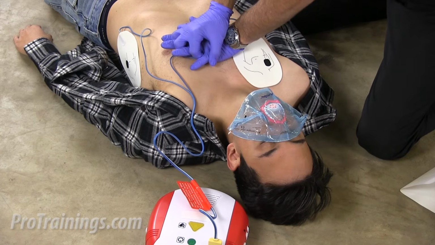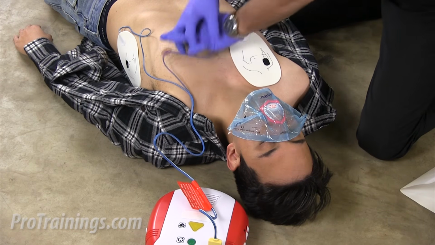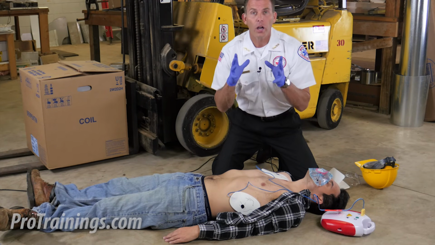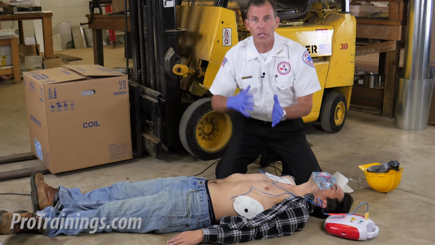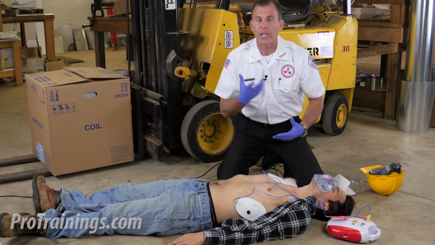Whether it advises to shock or not, we're going to go right back into our CPR as prompted, and we're going to continue this until EMS arrives, until further help arrives that's equally trained or higher, or my patient begins to move and respond and breathe normally.